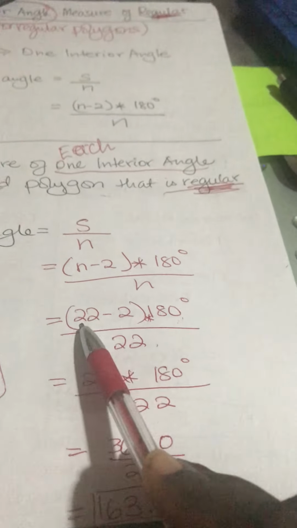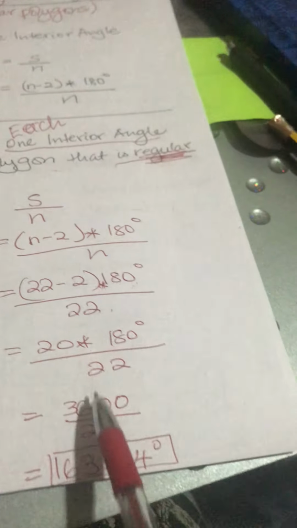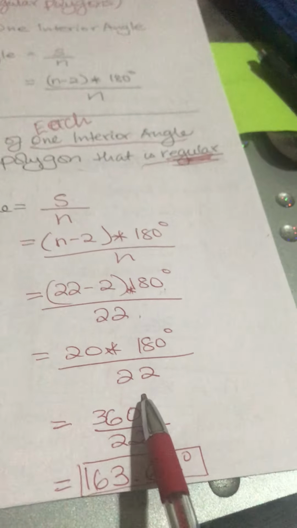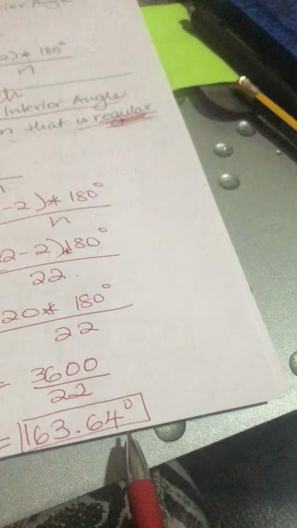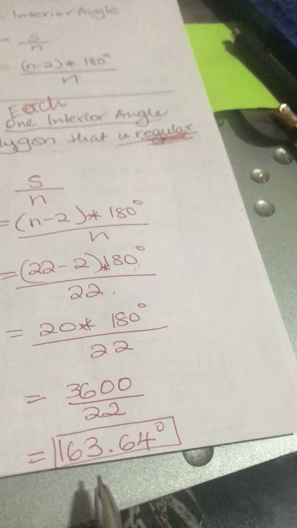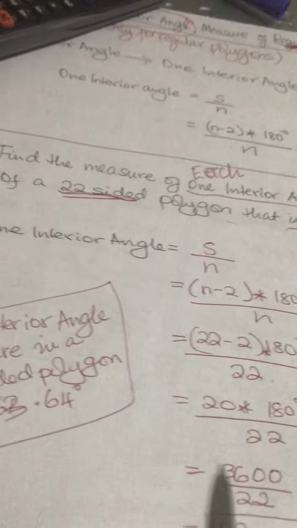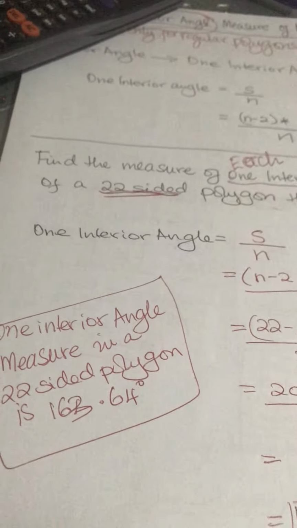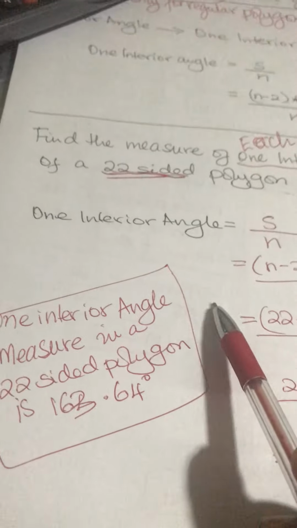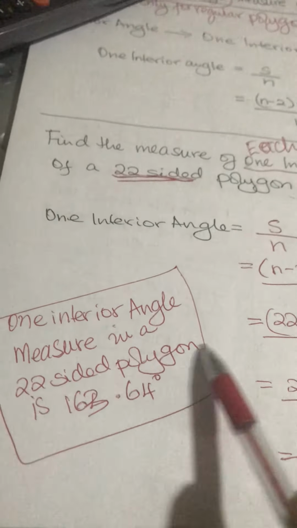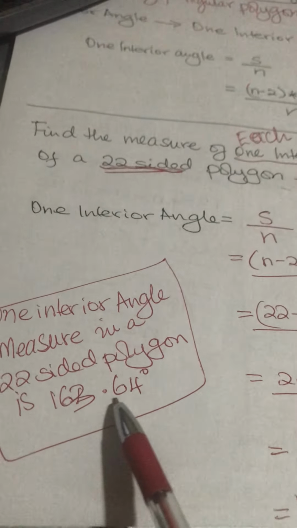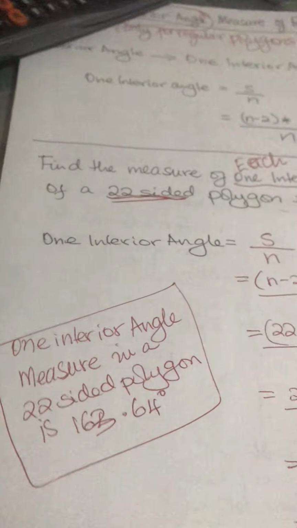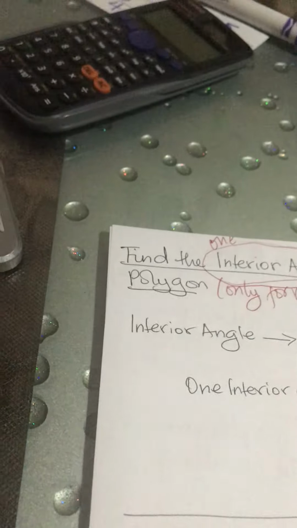And then you do 22 minus 2 is 20 times 180. 2 times 18 is 36 with this 2 zeros, 3600. You divide. I rounded my answer to the nearest hundredth. And there is my answer. And I wrote it in a sentence. I told you, always answer in a complete sentence. 1 interior angle measure in a 22-sided polygon is 163.64 degrees. Okay?